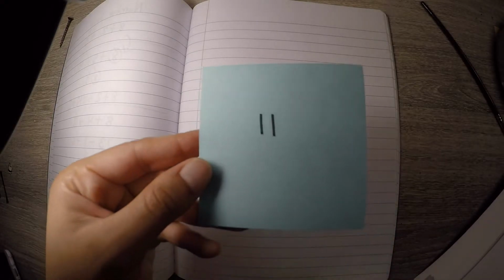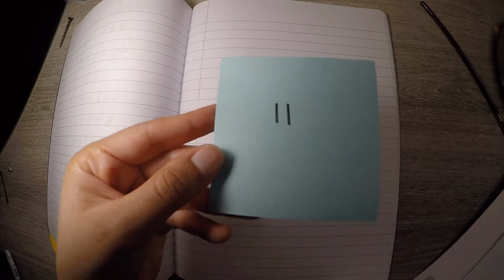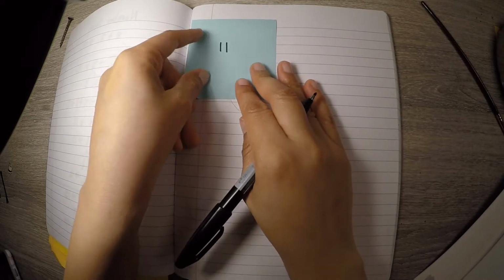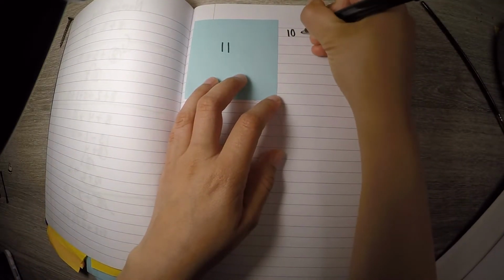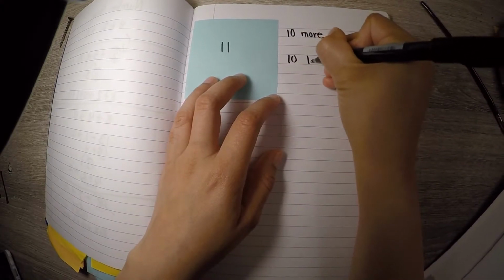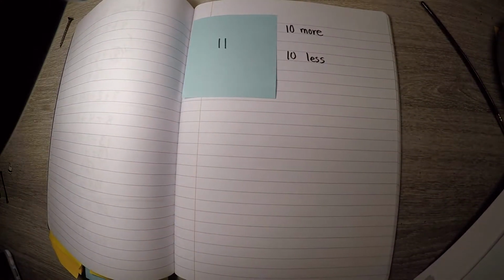3, 2, 1. Think in your head. Ready? Don't shout it out yet. Just think in your head. What number do you see? And think in your head first. What would be 10 more and what would be 10 less? Okay? So if we look at our 11, let's think. What would be 10 more and what would be 10 less? Here. There we go.